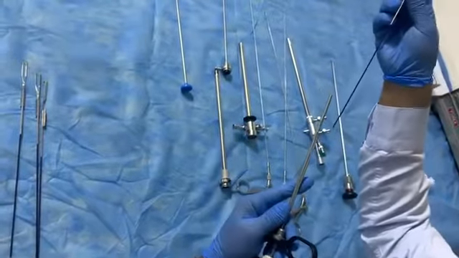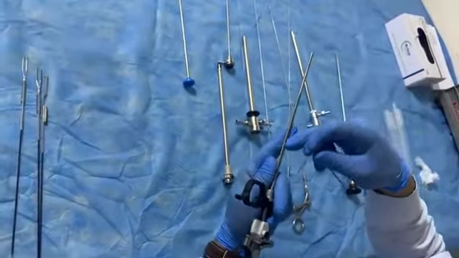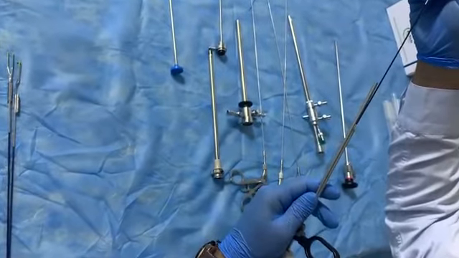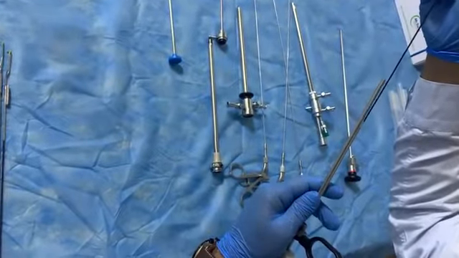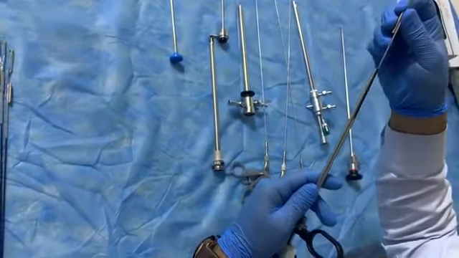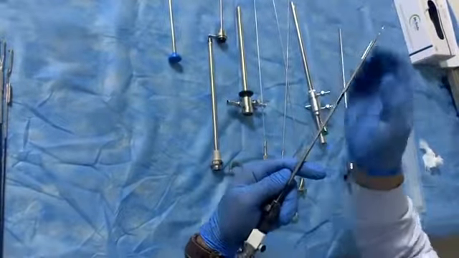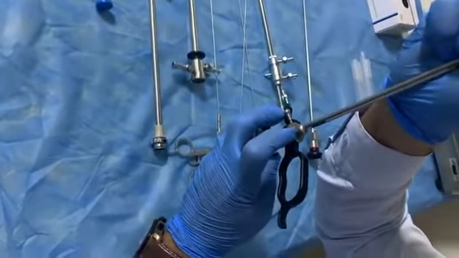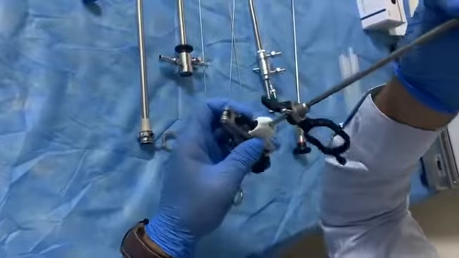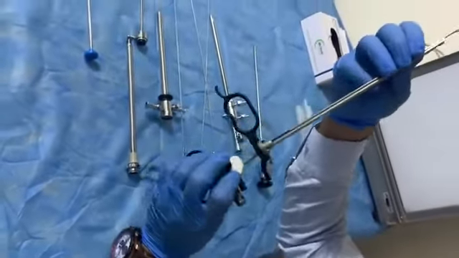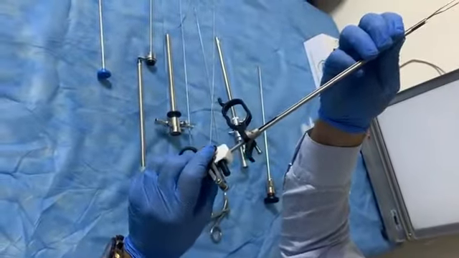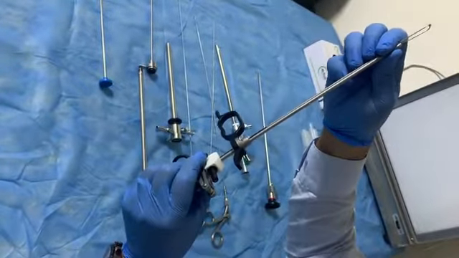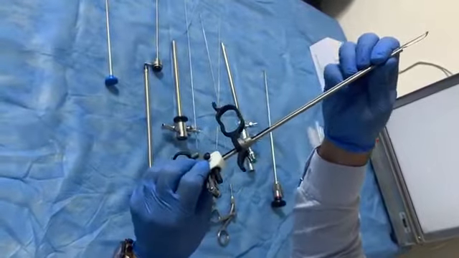There are two channels. One channel in the telescope and another channel in the electrode itself. This, we pass in this channel slowly. Look here. Focusing here. There is another orifice here. We push inside of it. Now looking here, there is a button. Should press on this button to be fixed. Now it is fixed. Now it is ready.